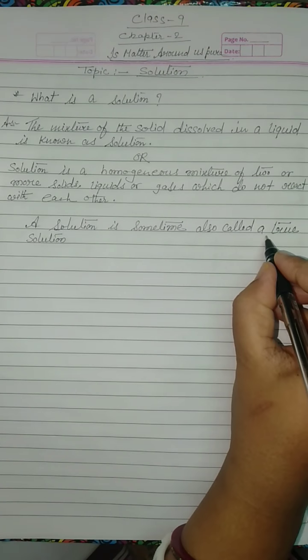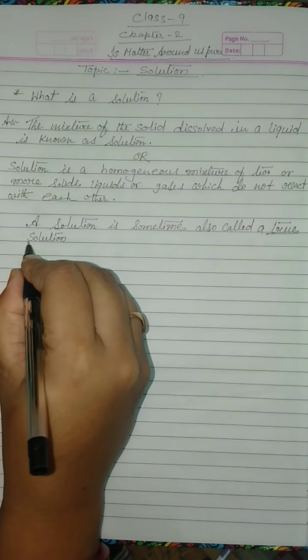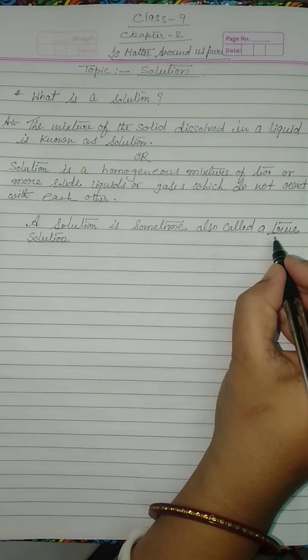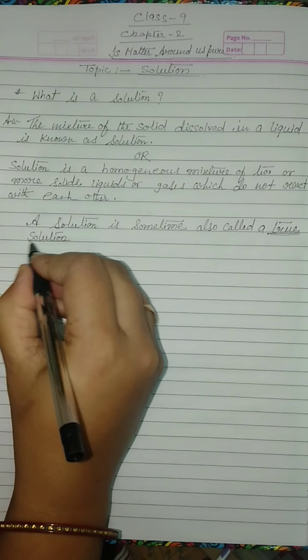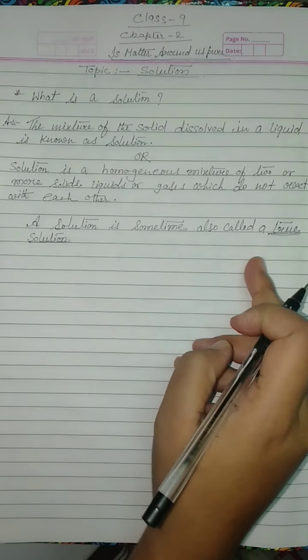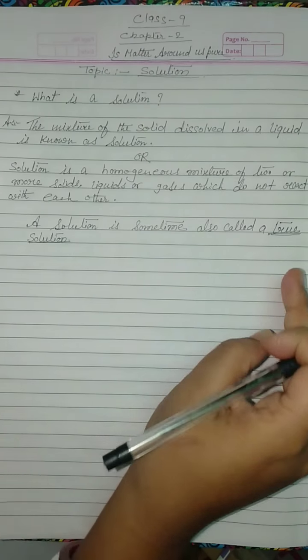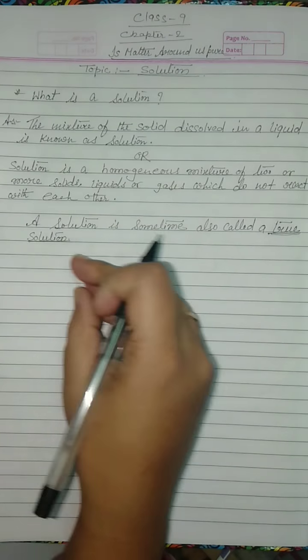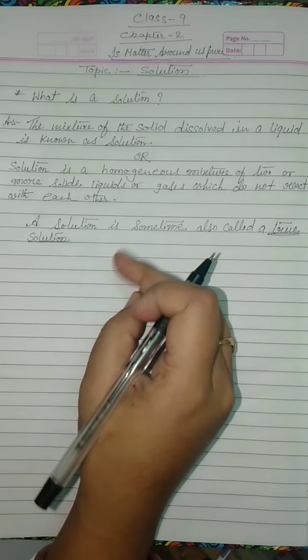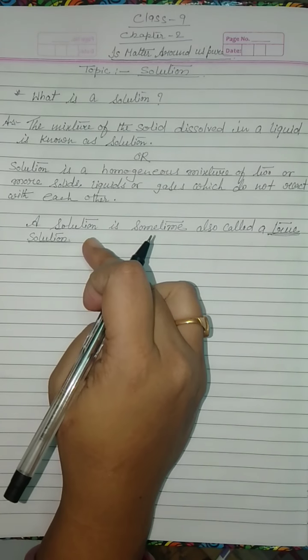So that means solution is also called true solution. Clear? The constituent particles are dissolved completely. This is called the solution.